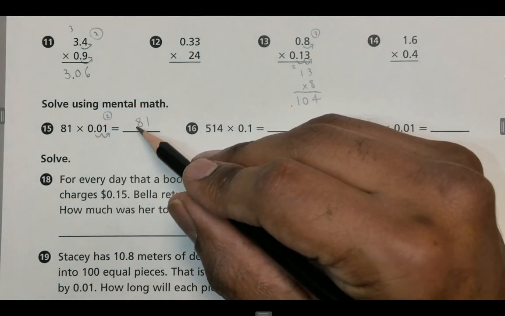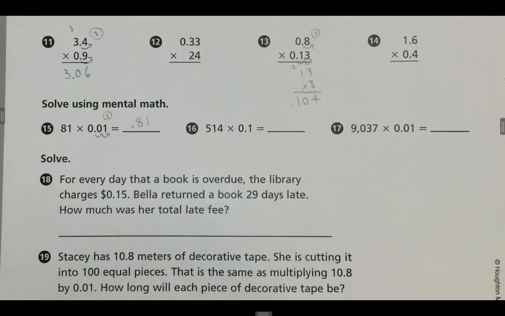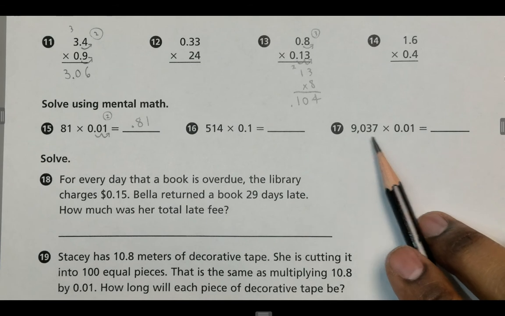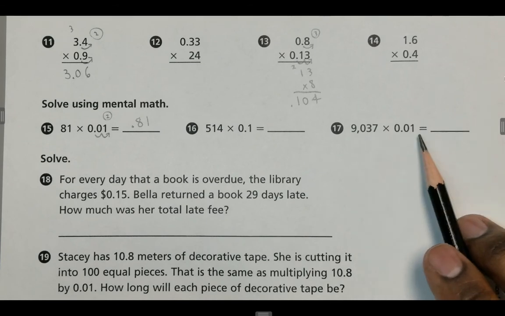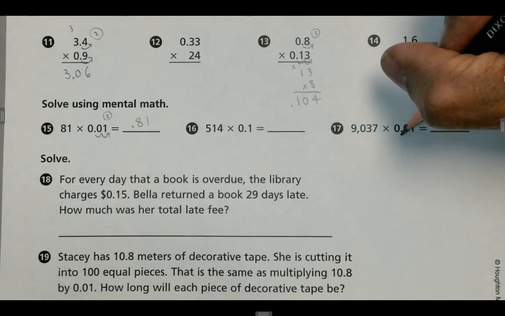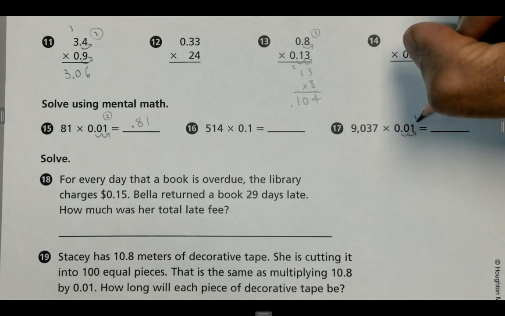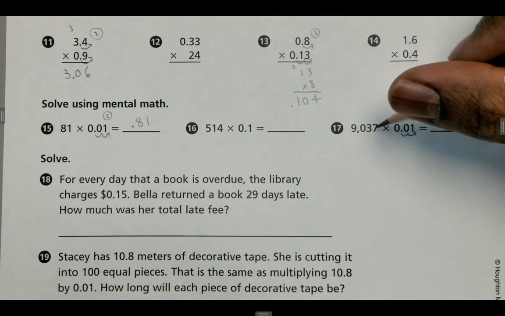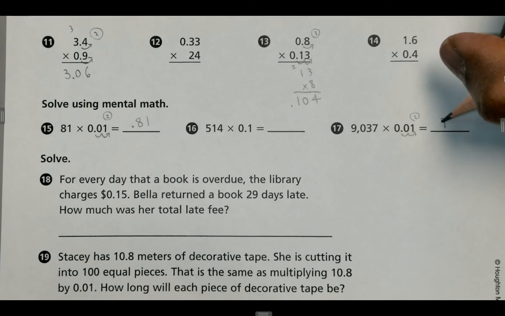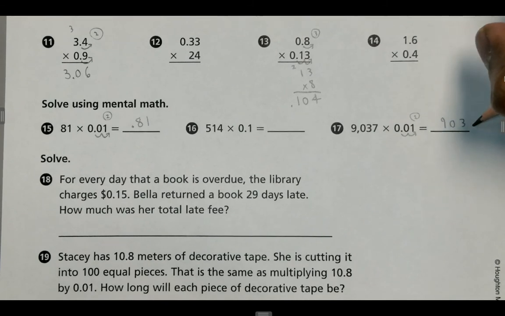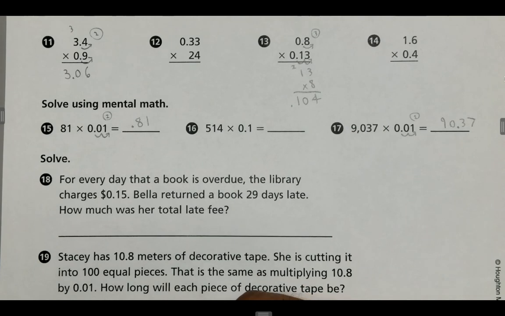Pew, pew. 17, 9,037 times 100th. Whoop, whoop. 2 pushes. 9,037 times 1 is 9,037. Now come in 2 place values from the end. Pew, pew. 90 and 37 hundredths.